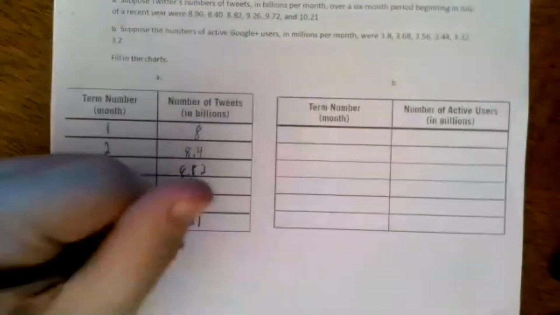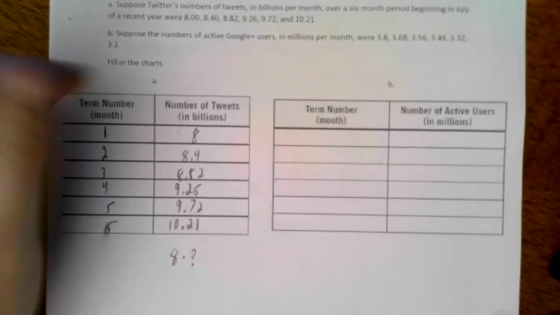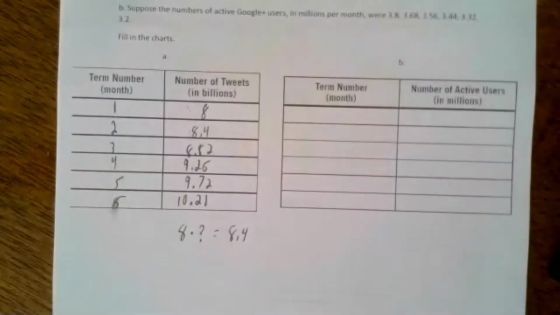So I just have 8 multiplied by some number, so I'm just going to put a question mark, and that's going to equal 8.4, right? So maybe what I can do is, what if I just divide 8.4 by 8, and that'll just be like what I'm changing. So it's kind of like the percent increase that we've talked about, right?